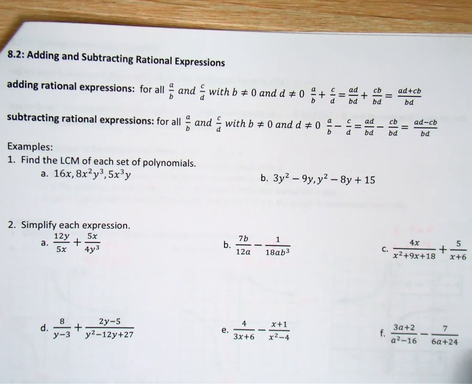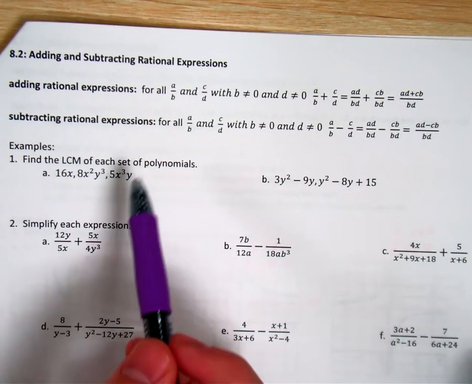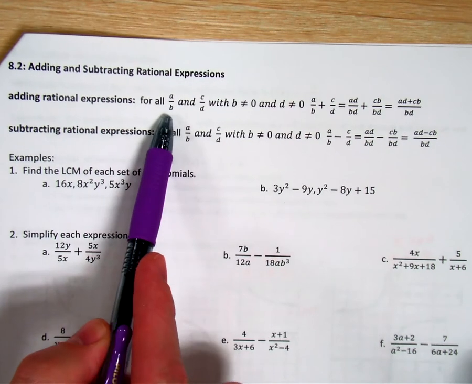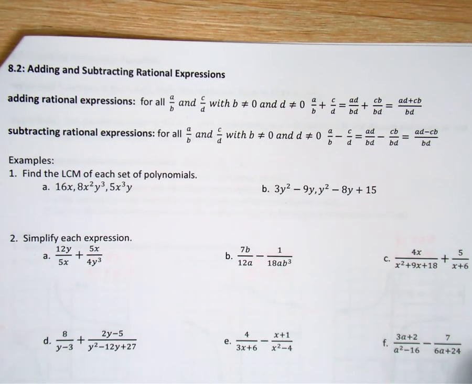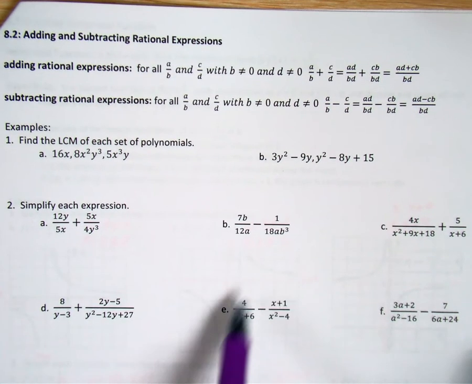Alright guys, here we are with 8.2, adding and subtracting rational expressions. Alright, so rational expressions, we got fractions, so think about when you're adding and subtracting fractions, you got to get a common denominator. So that's what the main idea is for today. We're going to have to get common denominators to add and subtract these.